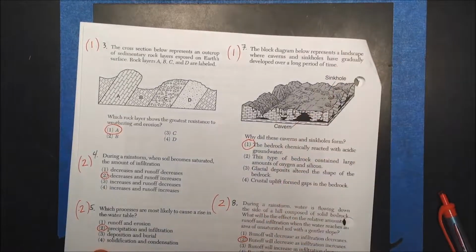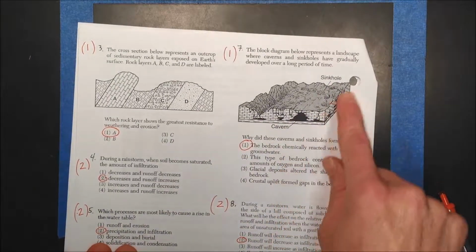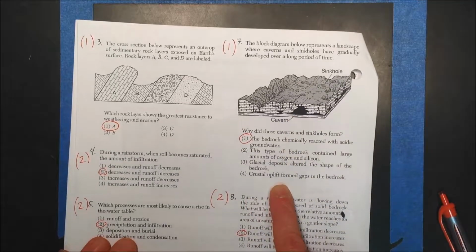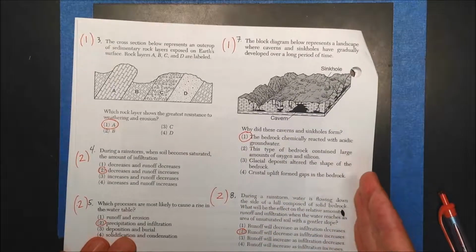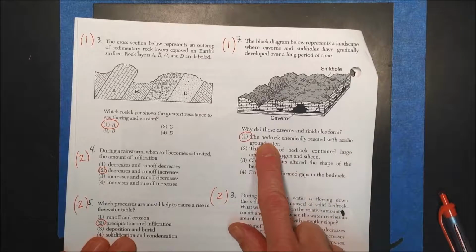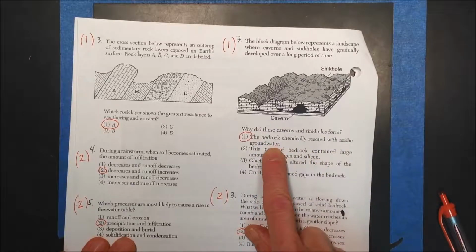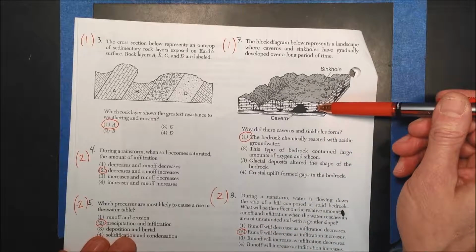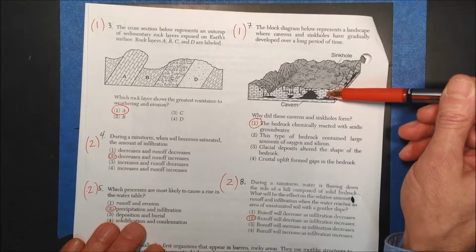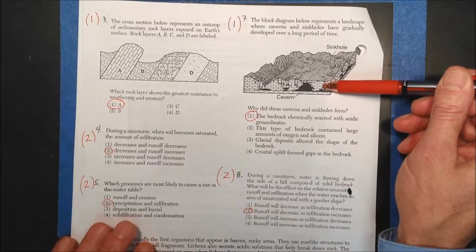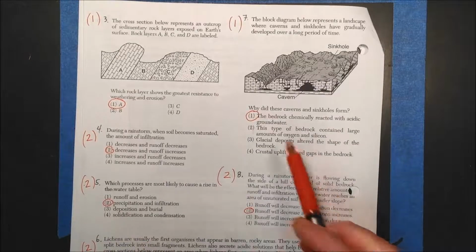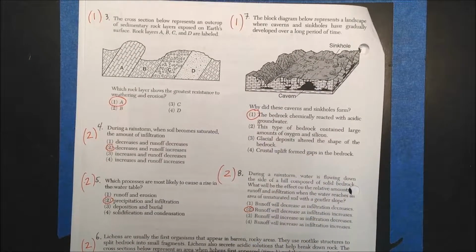7 is choice 1. So this is showing caves, really known as caverns, and it basically asks how did these caverns and sinkholes form, and the answer is the bedrock chemically reacted with acidic groundwater. So most caves form in limestone or dolostone, a rock made of minerals that react with the acid and it slowly dissolves it. That's where most of these caves come from. 7 should be answer 1.